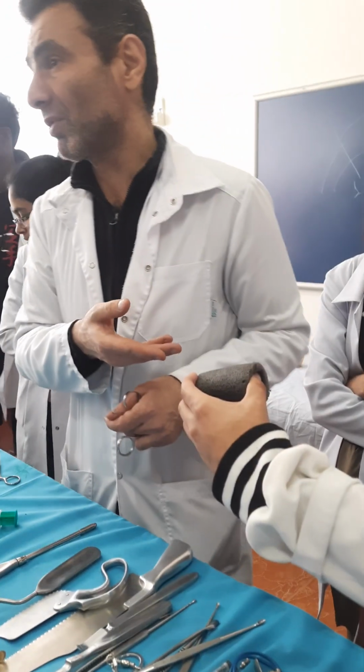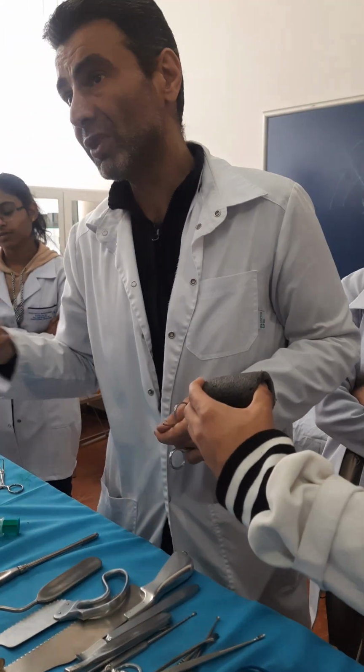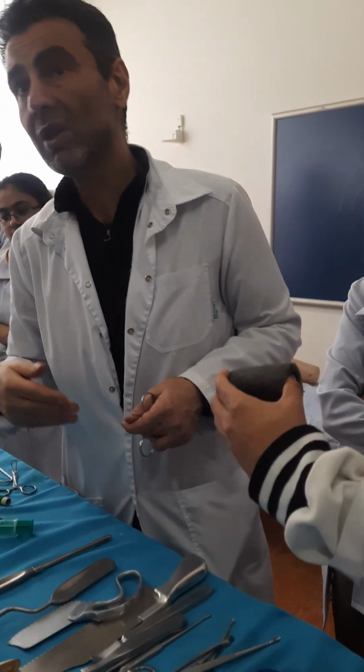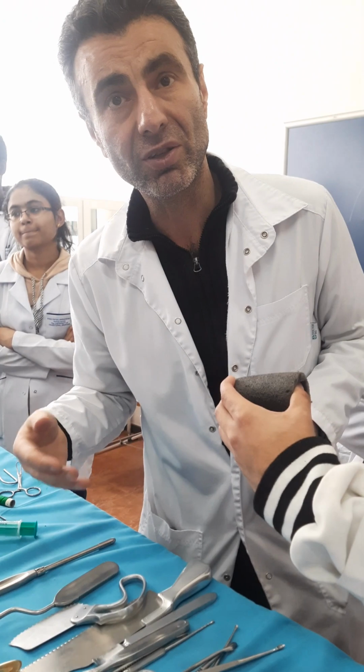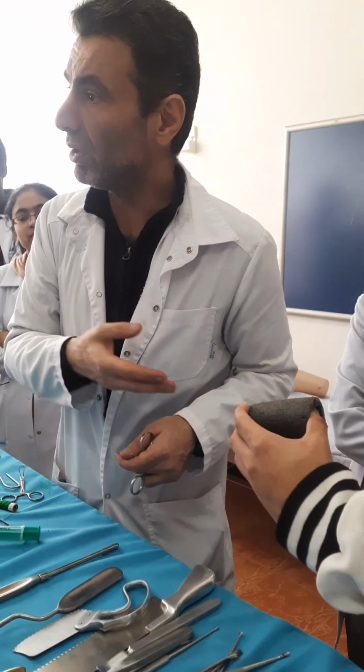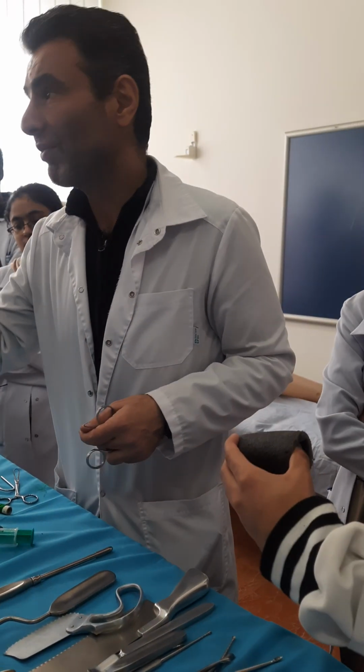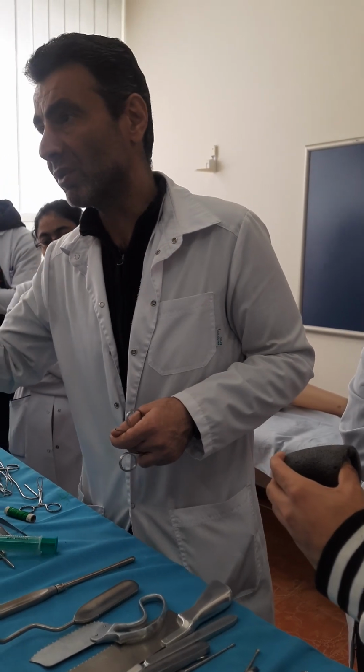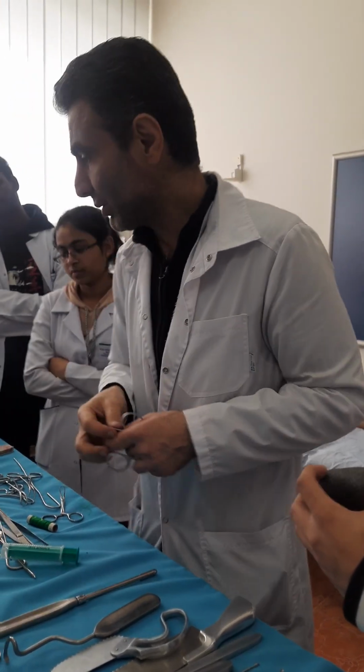If you perforate the posterior wall, what will happen? A fistula between trachea and esophagus, and a problem which is called aspiration. Part of the food will pass to the respiratory pathways. Very hard forms of pneumonia, because it will give inflammation.